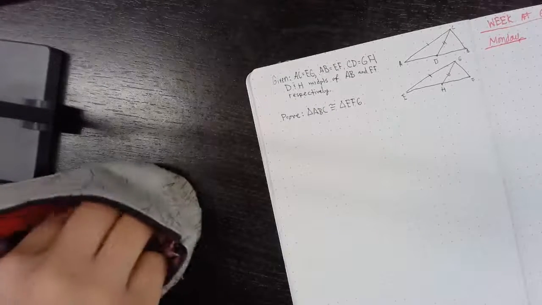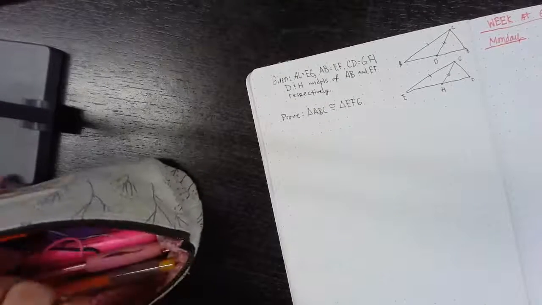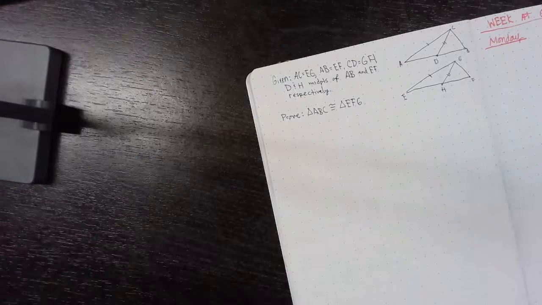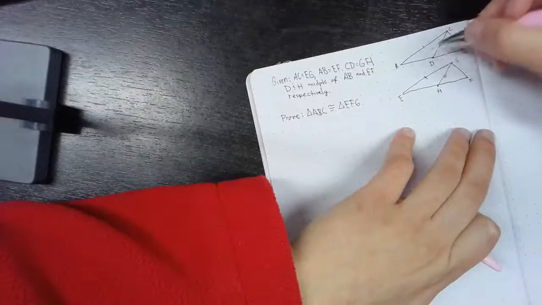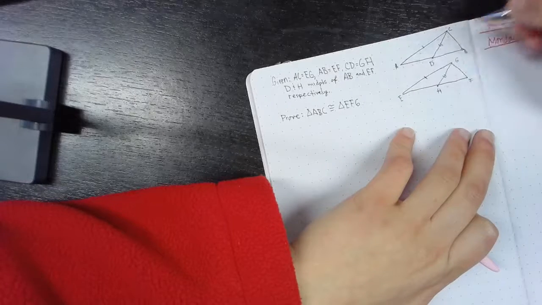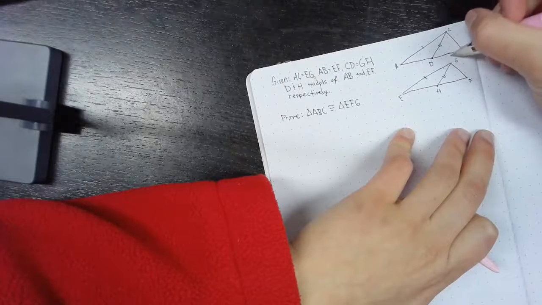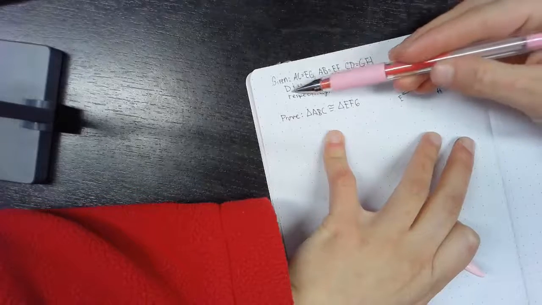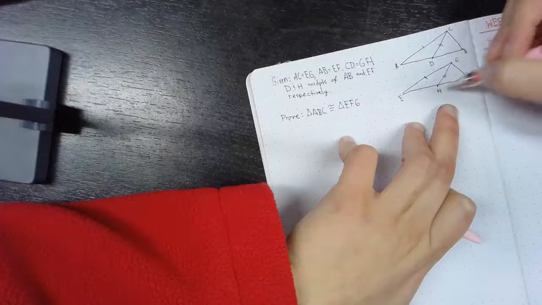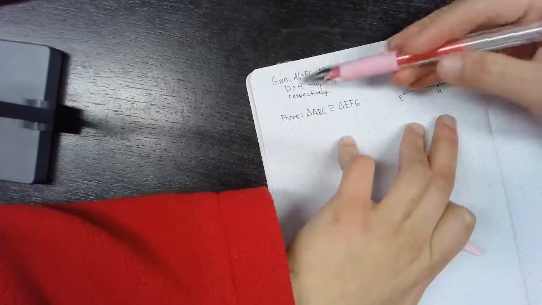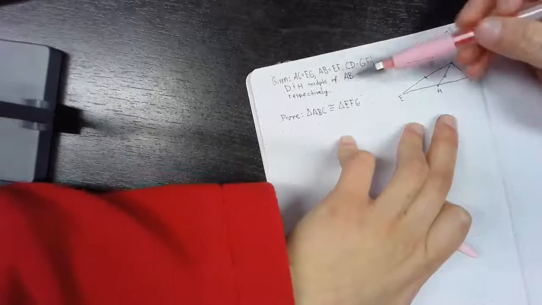These are just some observations that I'm first looking at as I'm analyzing this proof. I'm just saying, okay, based on the given, what do I know automatically? Well, it looks like this line has to be equal to this because D is a midpoint of AB. And this line must be equal to this line because H is a midpoint of this line. Okay, so I've analyzed that.